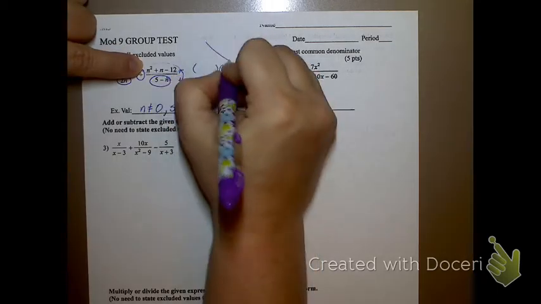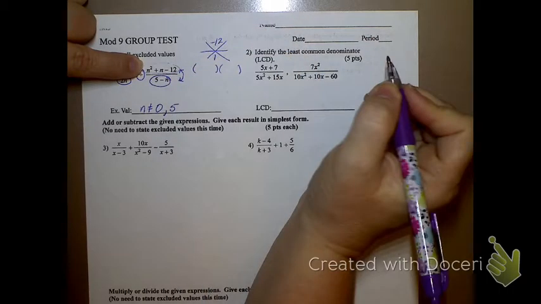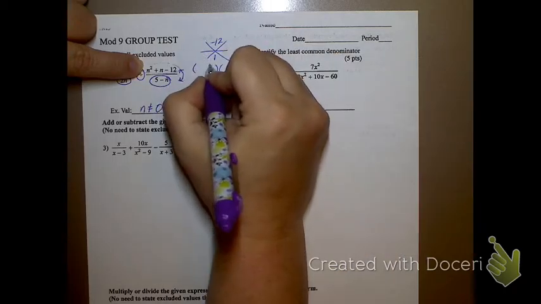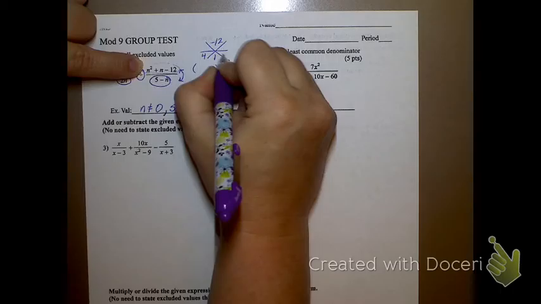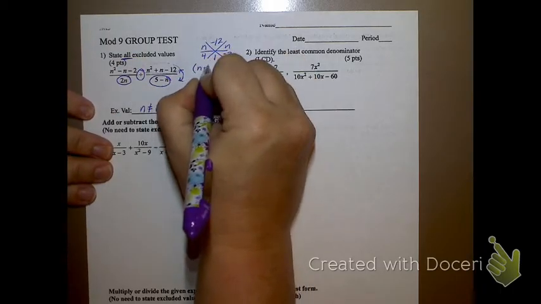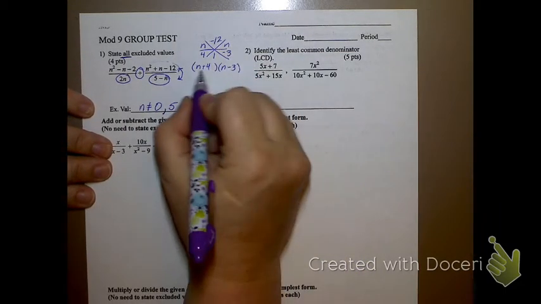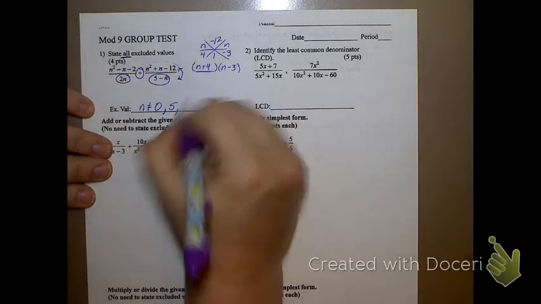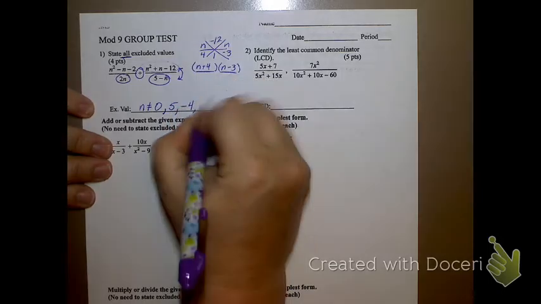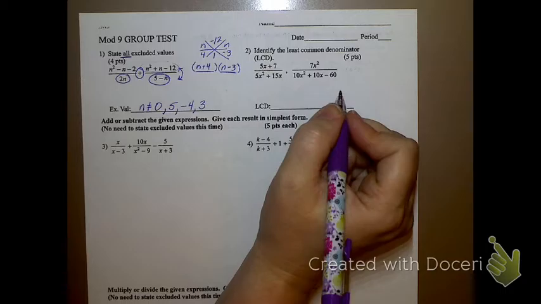So if I were to snowflake that, I have negative 12 and positive 1. What would my two numbers be? 4 and negative 3. That gives me n plus 4 and n minus 3. What do I get from here? Negative 4, and from here, positive 3. So there are 4 excluded values in that problem.